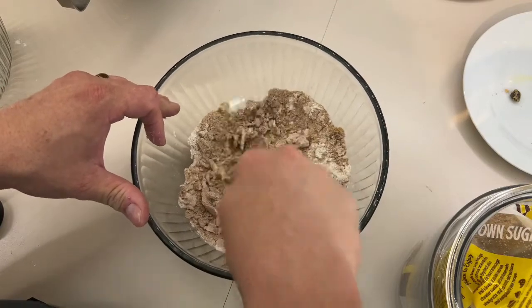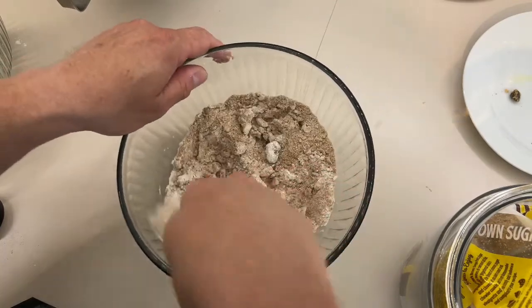You could definitely use a hand mixer and just do this, but I don't feel like getting it out.